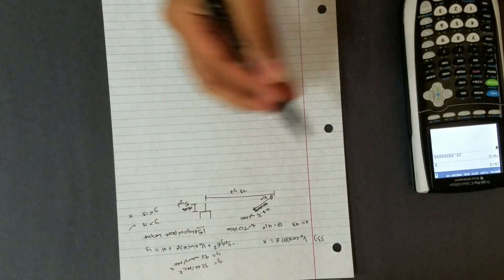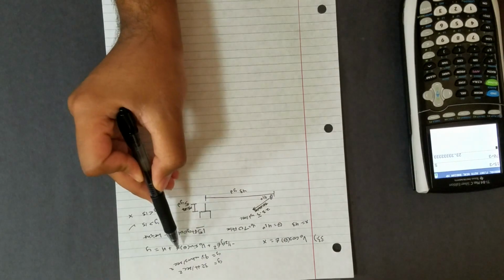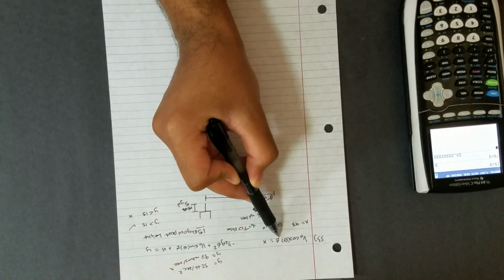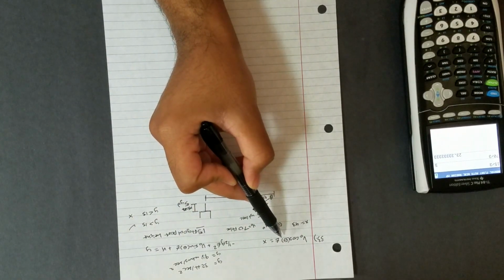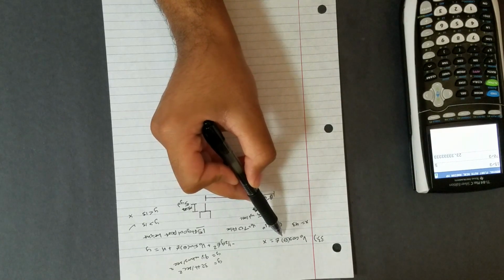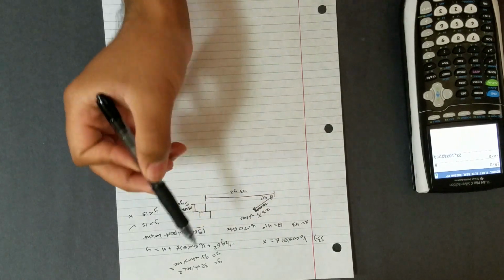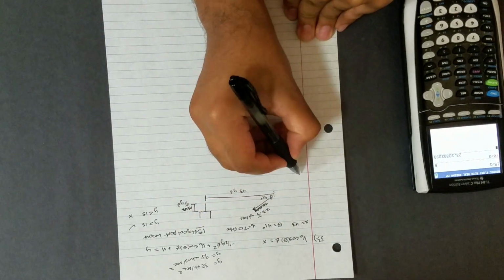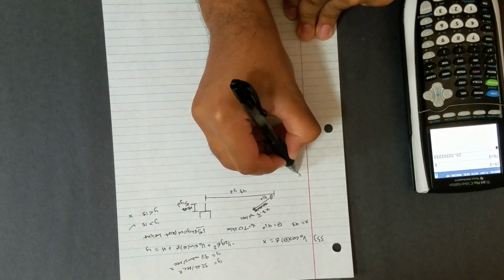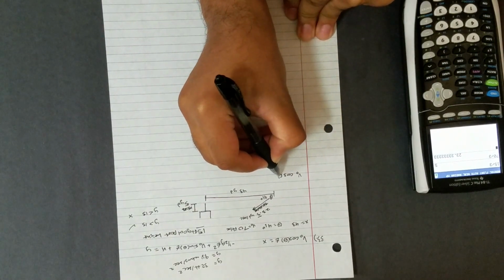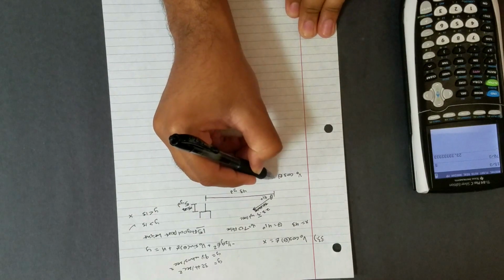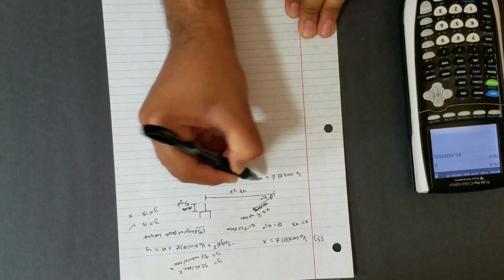So it's kind of a reverse of the other problem, because in the other problem, we used this equation and went here. And in this problem, we're using this equation and going here. So what we're doing is V0 cosine theta t equals x.